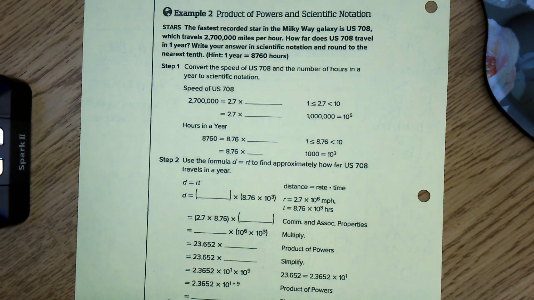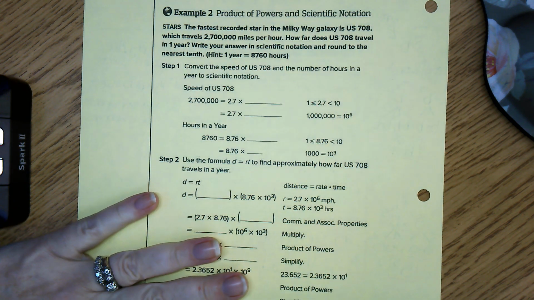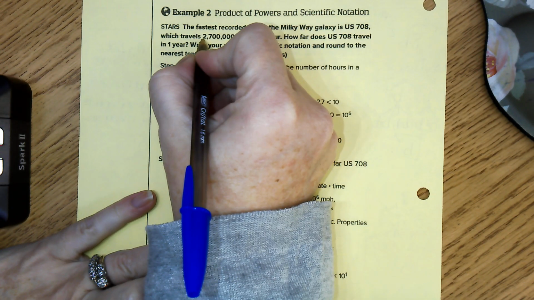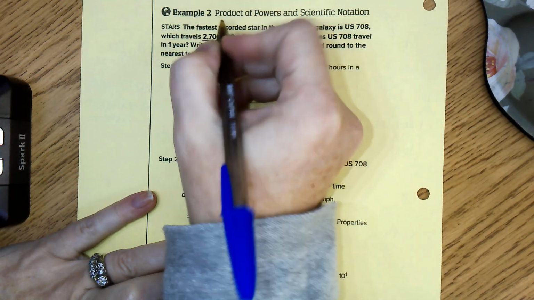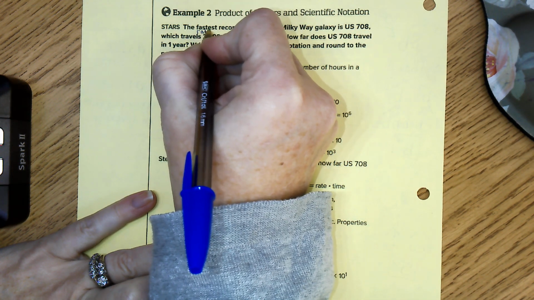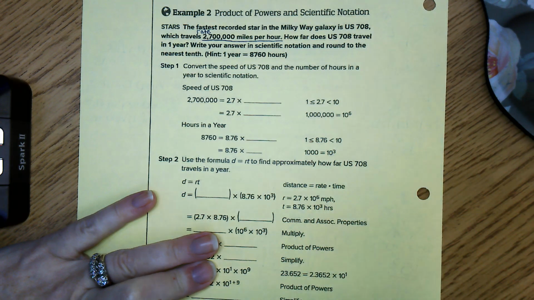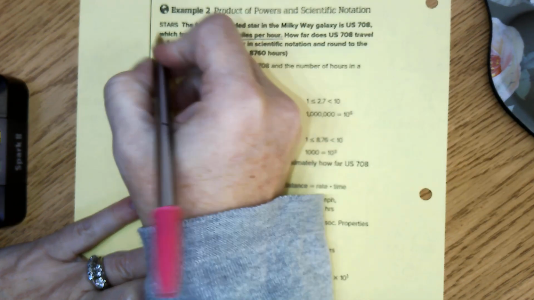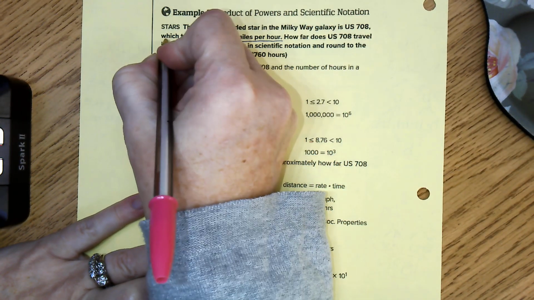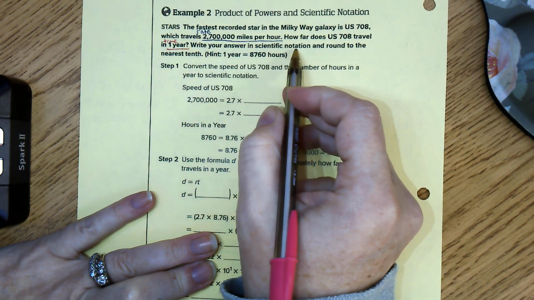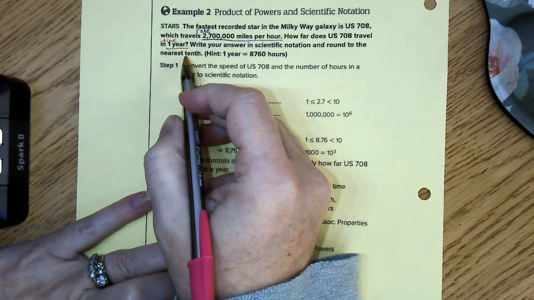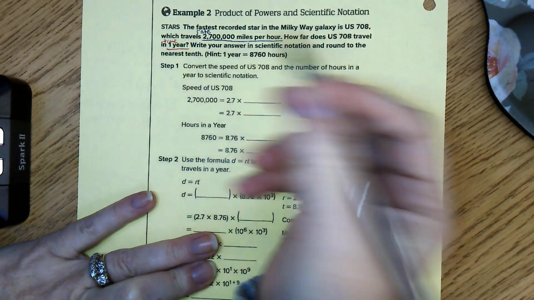We're going to talk about stars. The fastest recorded star in the Milky Way galaxy is US 708, and that's just the name of the star, which travels, okay, it travels at a rate of 2,700,000 miles per hour. All right, that's its rate it travels. How far does US 708 travel in 1 year? Okay, that's time. Write your answer in scientific notation and round to the nearest 10th. All right, so we're going to round to the nearest 10th at the end.